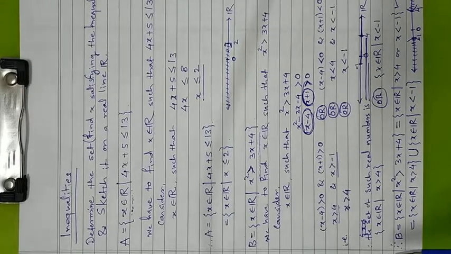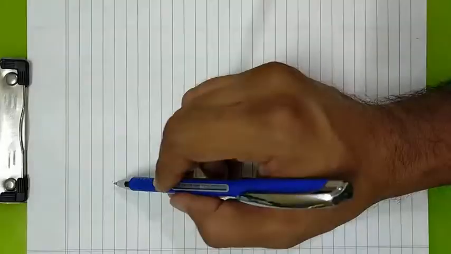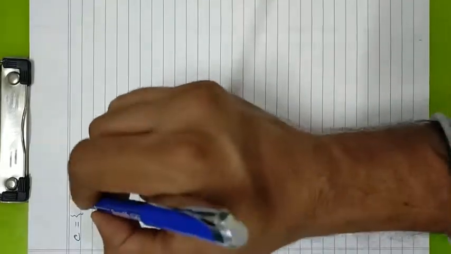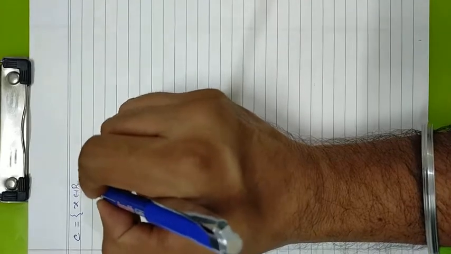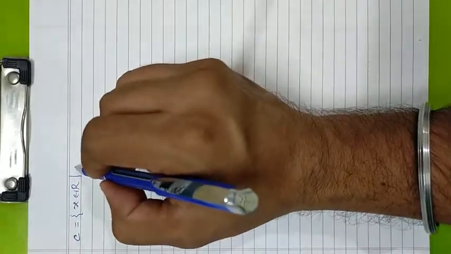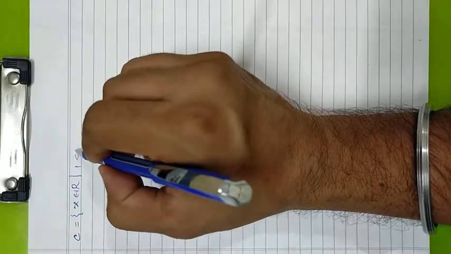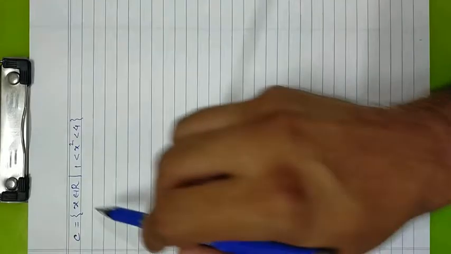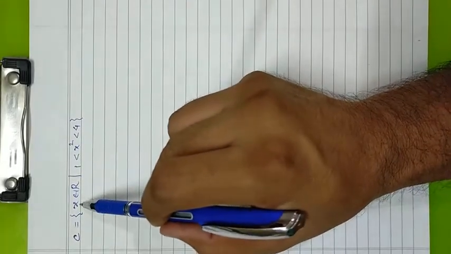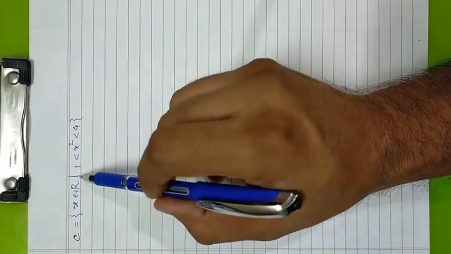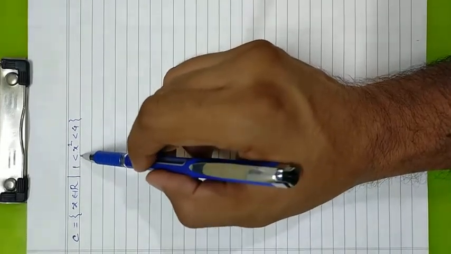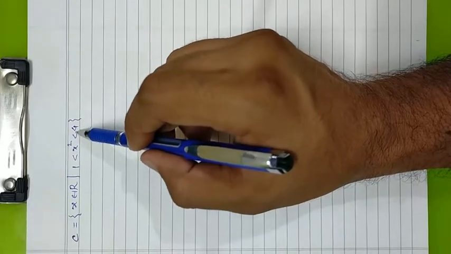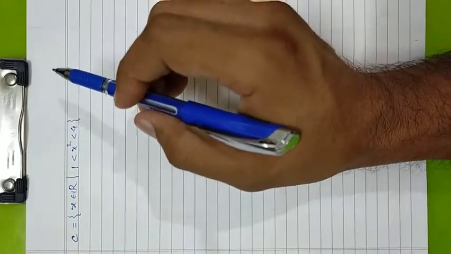So let us go to the next example. Let us consider the next set C. What is C? It is also the collection of real numbers x from the set R of real numbers which satisfy this condition: 1 should be less than x square and x square should be less than 4. So how to find it?